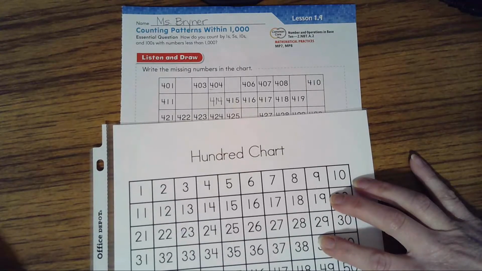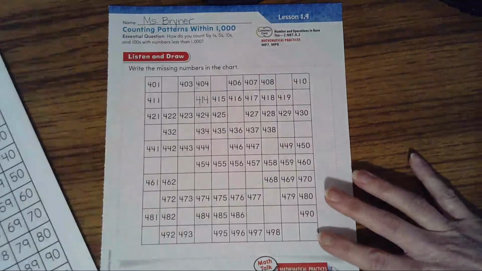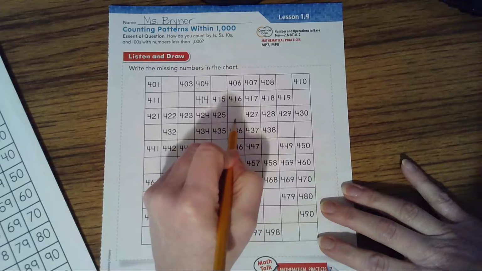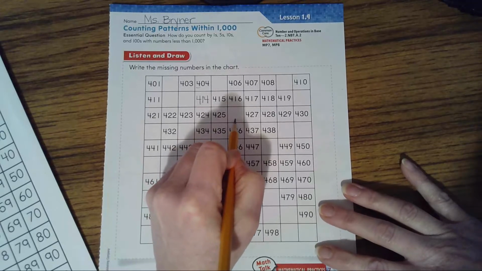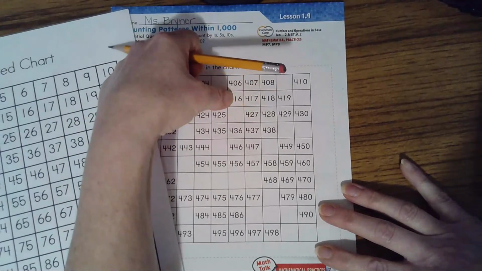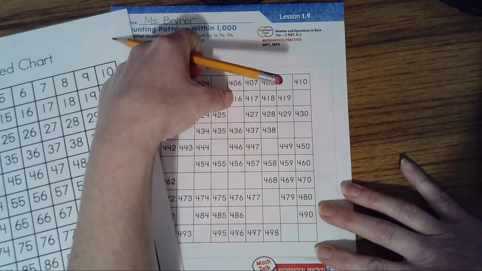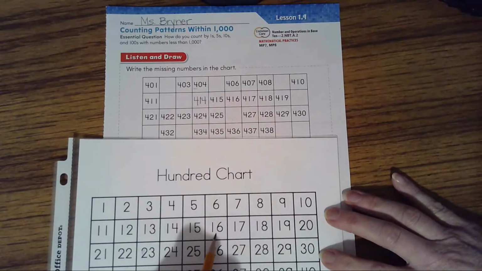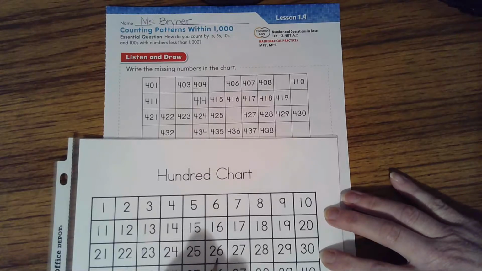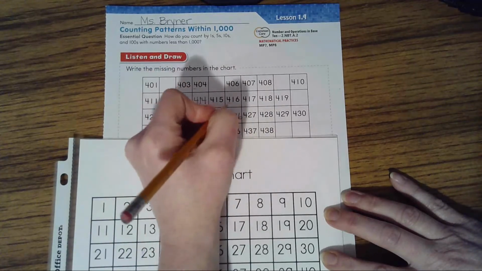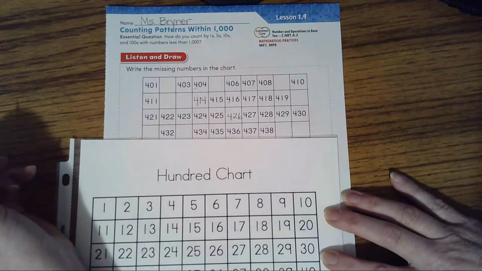All right? So let's try another one. Here's 416. I need to find what would go below that on the 100 chart. Well, I'm going to cover up my 100th spot, and I have 16. I'm going to look at this chart. Here is 16. Below that, I add 10. It's 26. So I know here is going to be 26. But I have to remember to put the 100 back on.